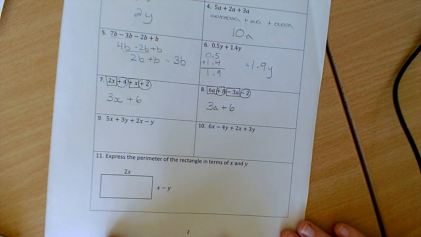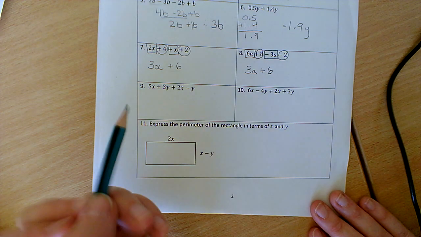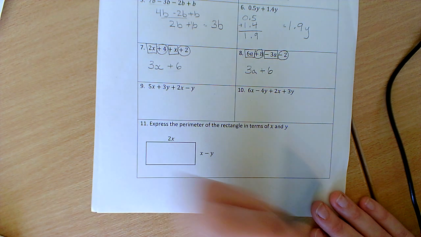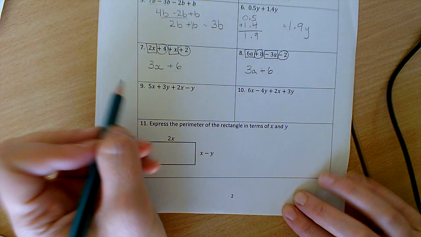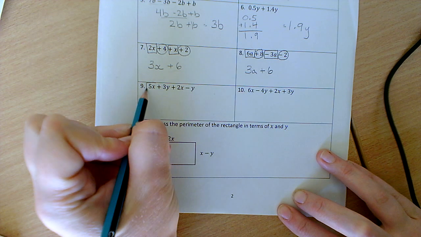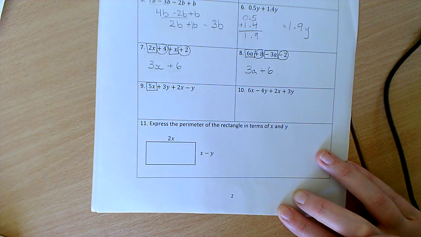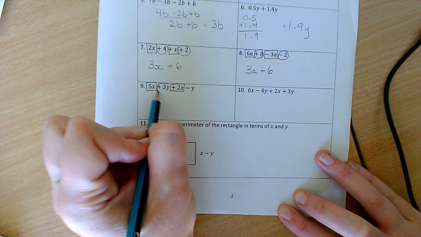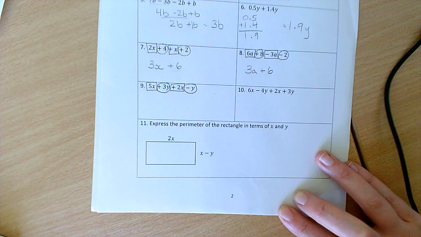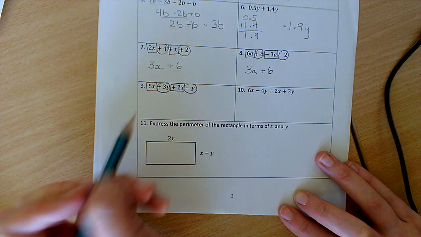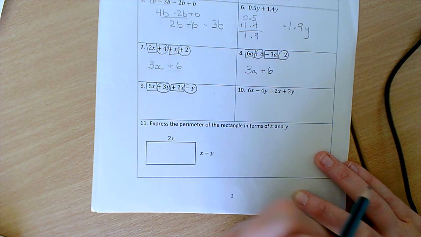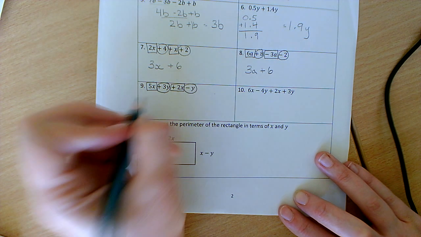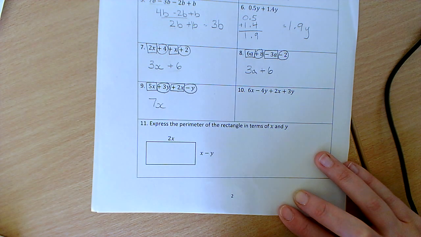If we look at question 9, we have x's and y's. So let's box our x's, including the sign in front, and let's circle our y's, including the sign in front. And let's simplify. So looking at my boxes, we have 5x plus 2x. So that's going to give me 7x.